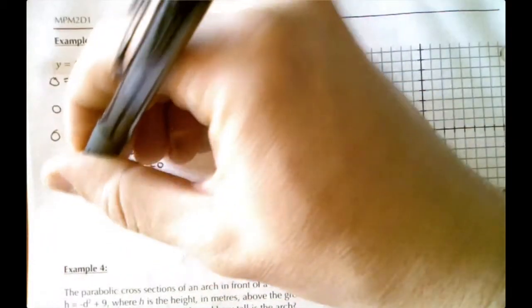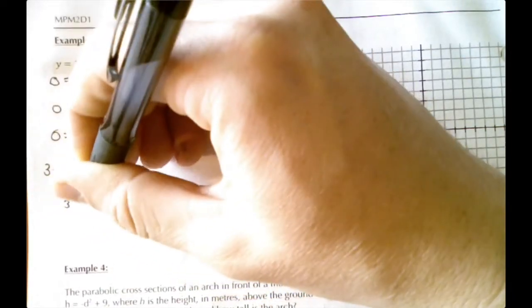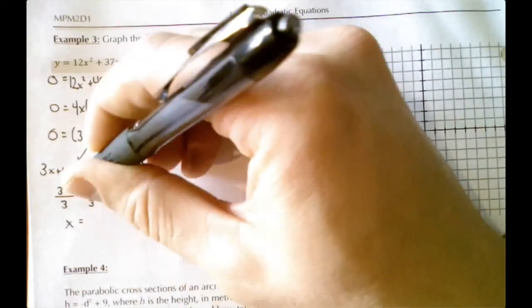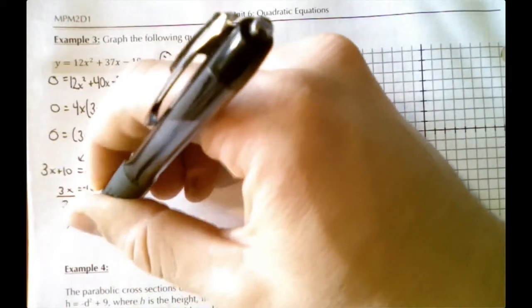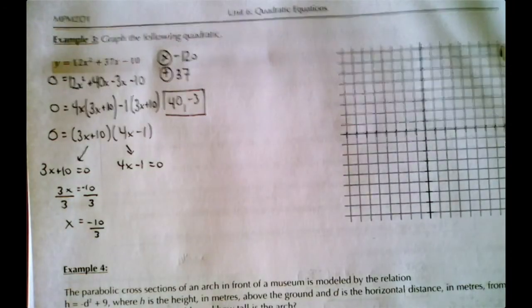Move the constant to the other side. 10 becomes negative and divide both sides by 3. And negative 10 over 3 is negative 10 over 3. And aren't we lucky we have more fractions?